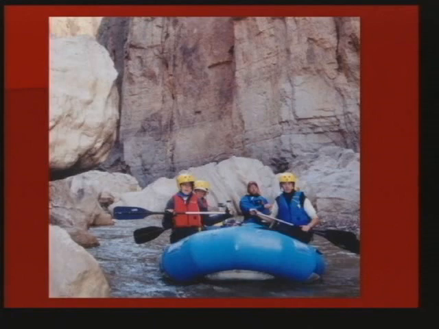All right, so this is the Rio Grande Gorge, and this is rafting down the Rio Grande Gorge. This is my advertisement to come to New Mexico.